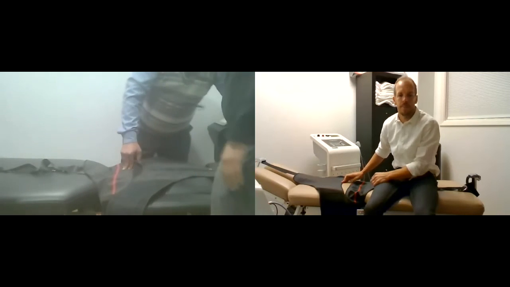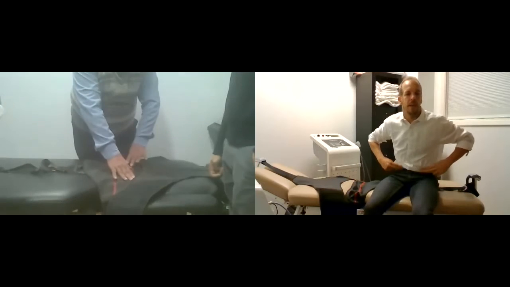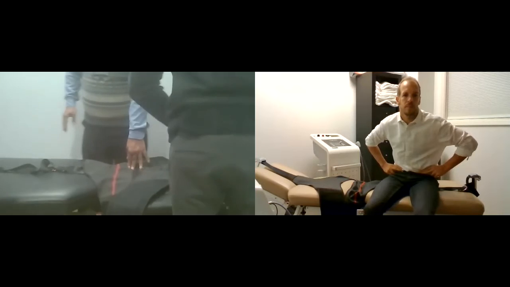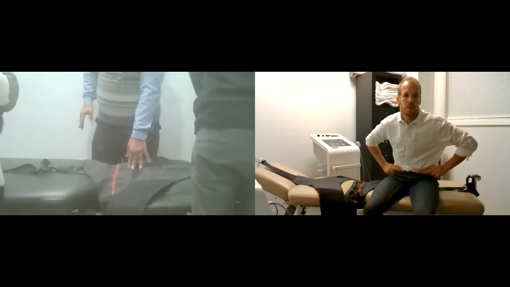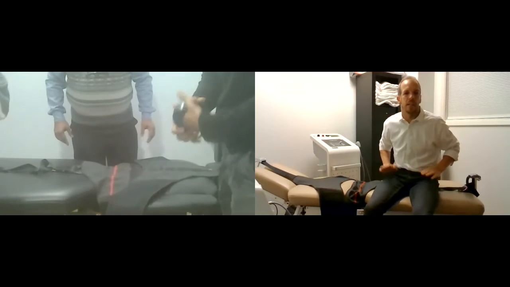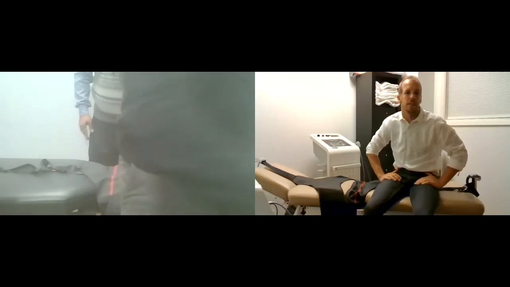Now what we want to do is, first of all, have him take off his belt if he's wearing a belt, and then have him take everything out of his pockets. So keys, wallets, cell phones, everything out of the front and back pockets.